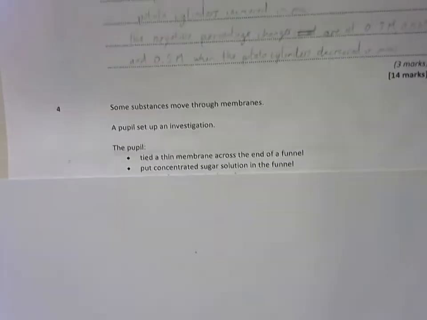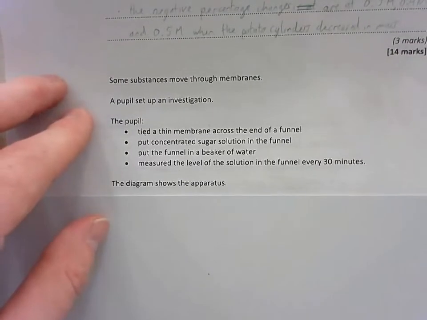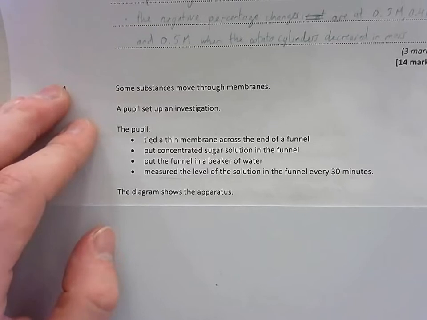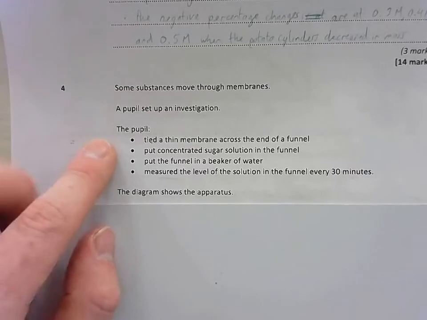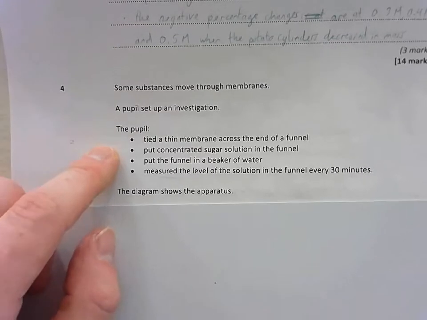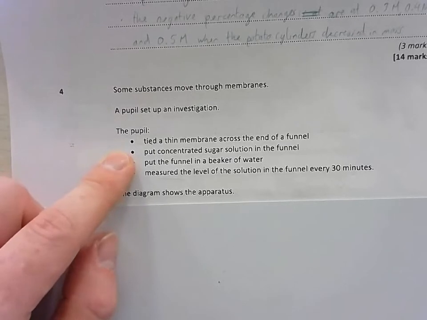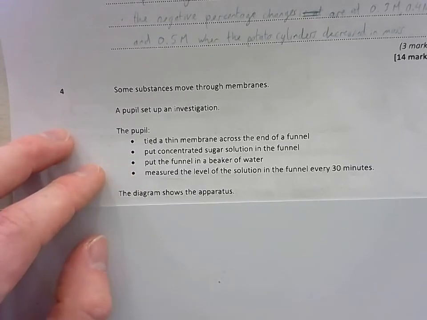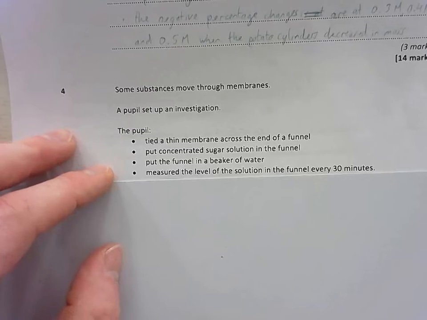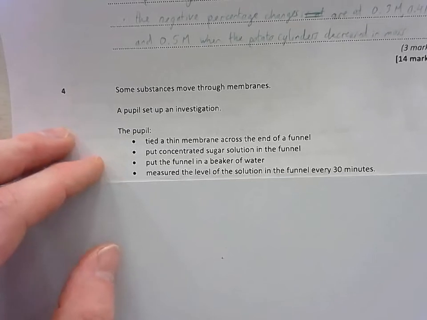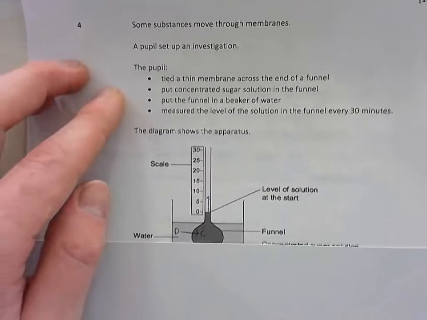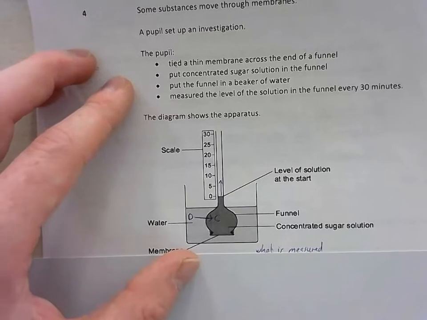Okay, final question. So another one about an experiment. A pupil sets up this investigation. They tie a thin membrane across the end of a funnel, put concentrated sugar solution in the funnel, put the funnel in a beaker of water, and measure the level of solution in the funnel every 30 minutes. And here we go, we've got the apparatus, the equipment.